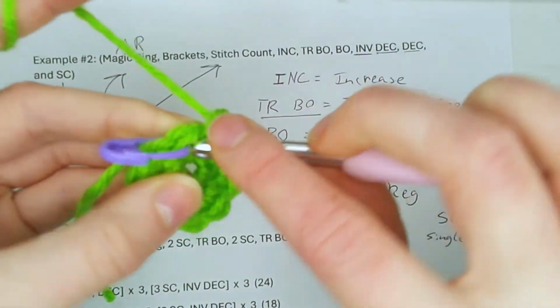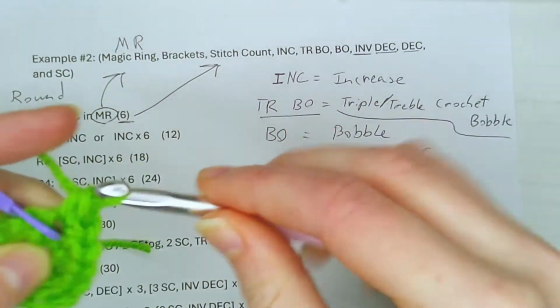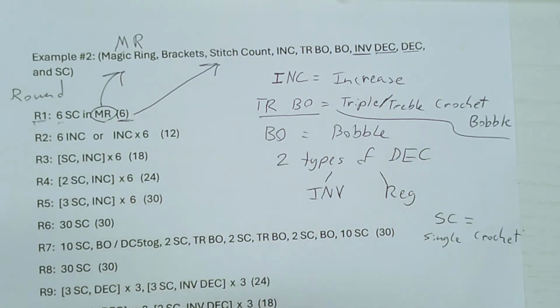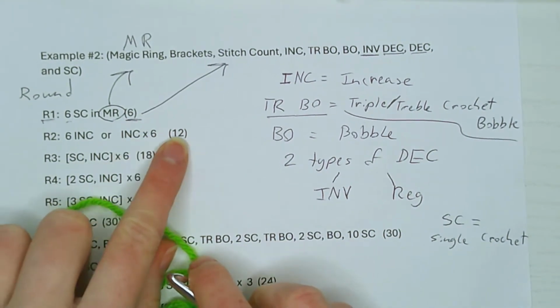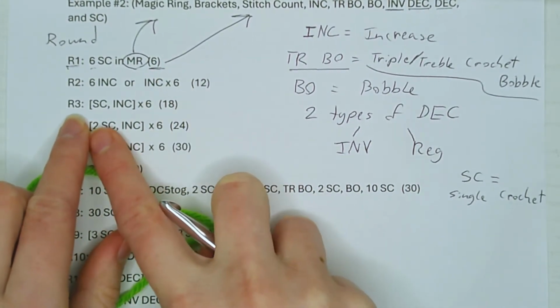So we're going to just put 6 increases. So increase is just 2 stitches in each stitch, and since we've done 2 in each stitch, we've multiplied it by 6. As you can see here, we now have a stitch count of 12 after that round.